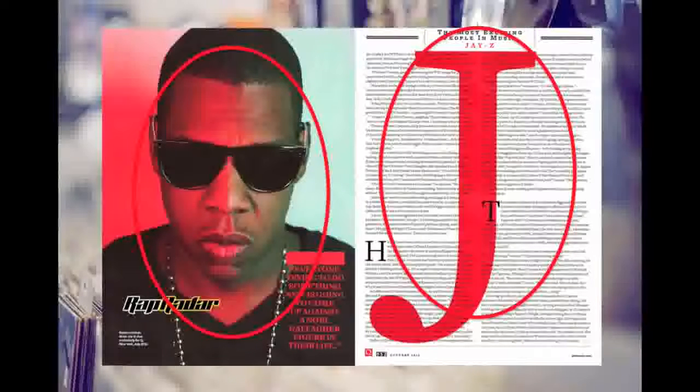Another thing you might see a lot of times, a big bit of writing telling the audience who this person is, what this page is going to be. So here we can see the house style of Q is normally they always have the first initial of the artist in a big red letter behind the text. That's something that Q always do.